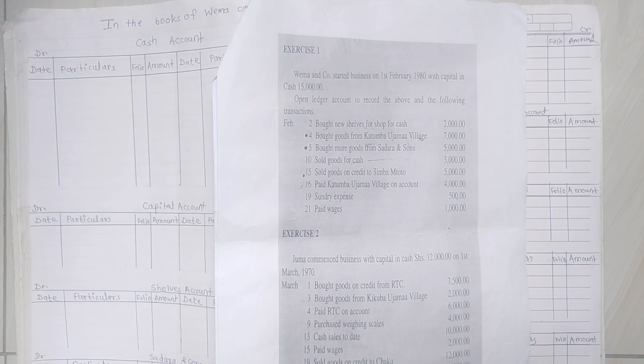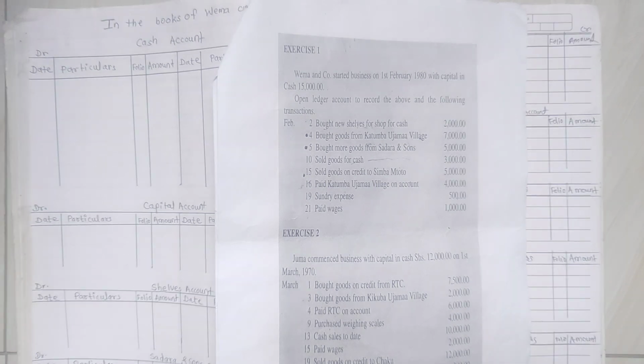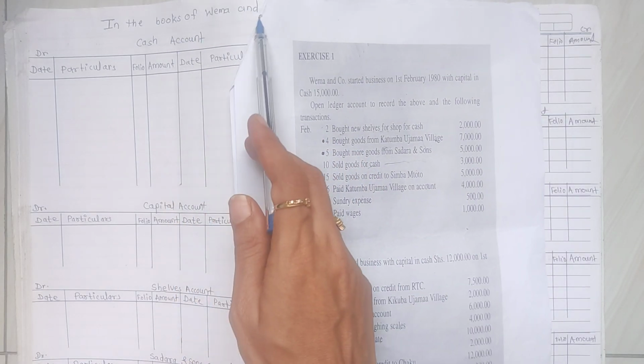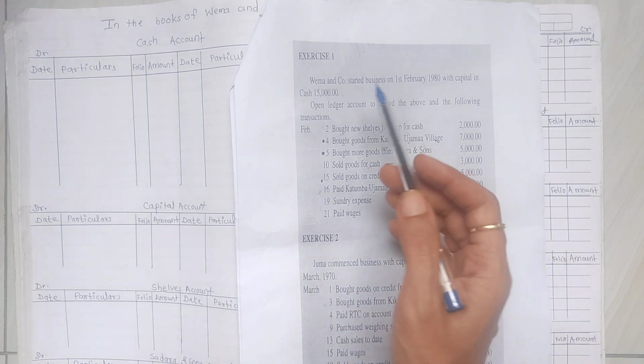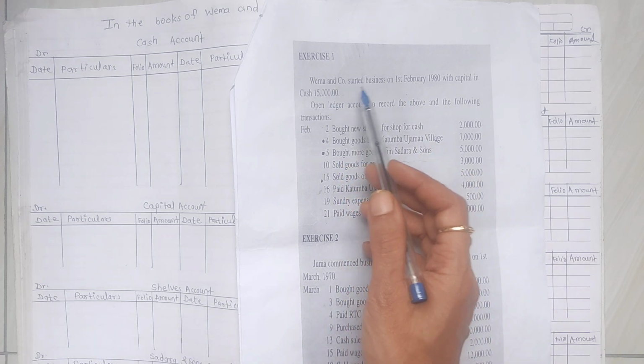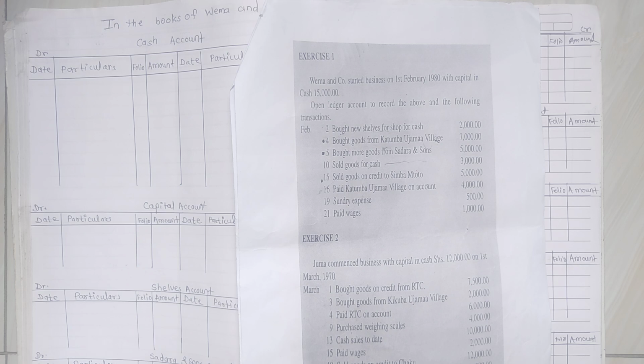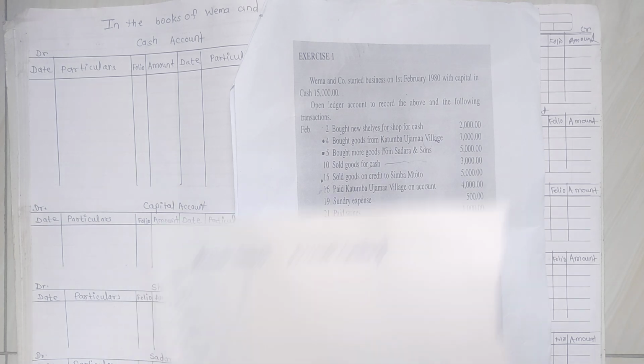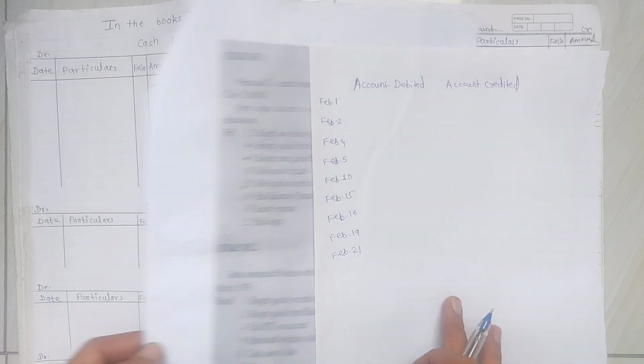So what is given? Vema and Company started business. First of all, we will write down above: in the books of Vema and Company. It is given, Vema and Company started business on 1st Feb 1980 with capital in cash 15,000. So I'm just showing this working also.